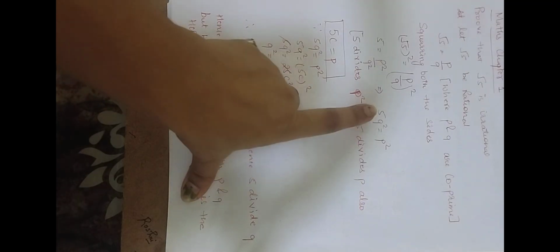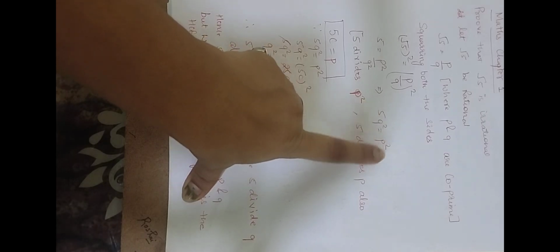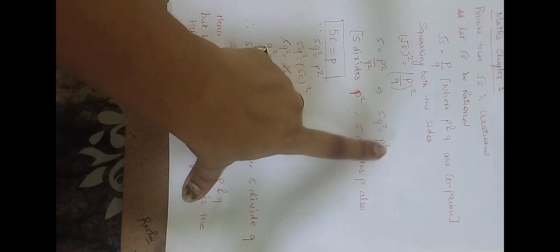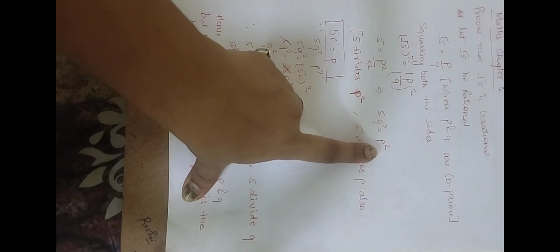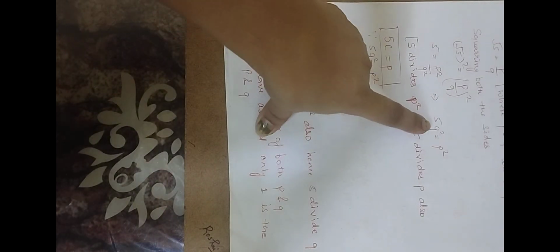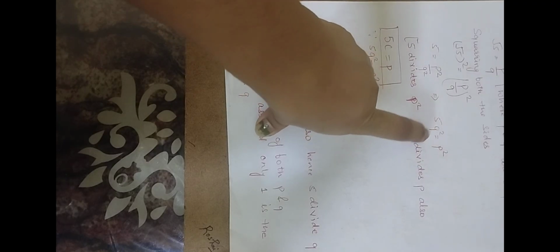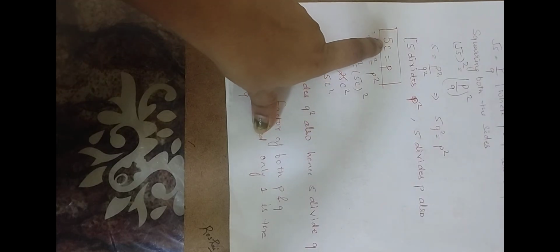If 5 is dividing p square, then 5 also divides p. How? 5 divides p square, it means 5 is dividing 25, 5 into 5. If 5 is dividing 25, 5 can also divide 5. So 5 divides p also. Now, from this equation we can conclude that if we multiply something to 5, it gives p. If the multiplication factor we consider as c, then 5 multiplied to some number gives p.